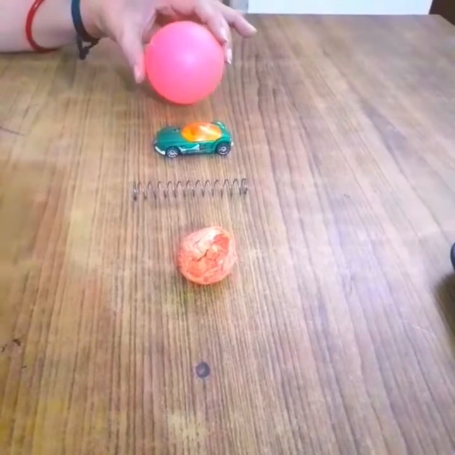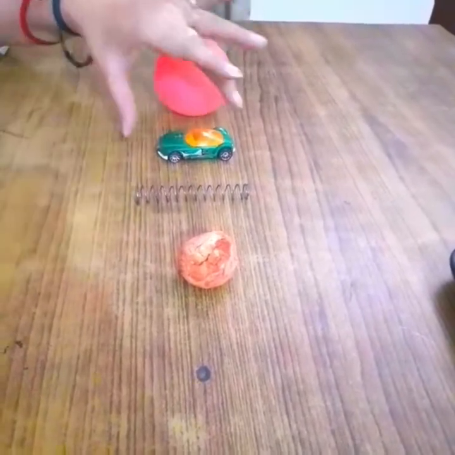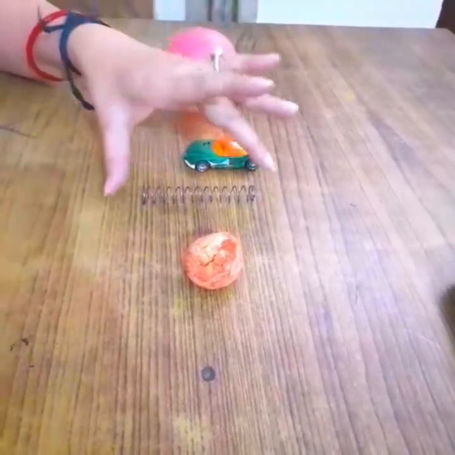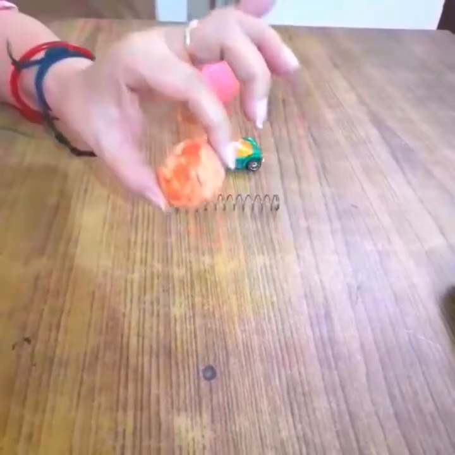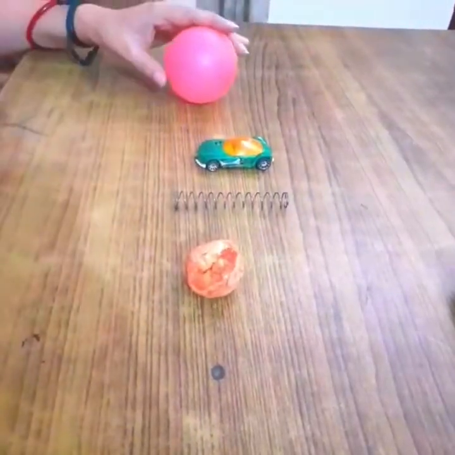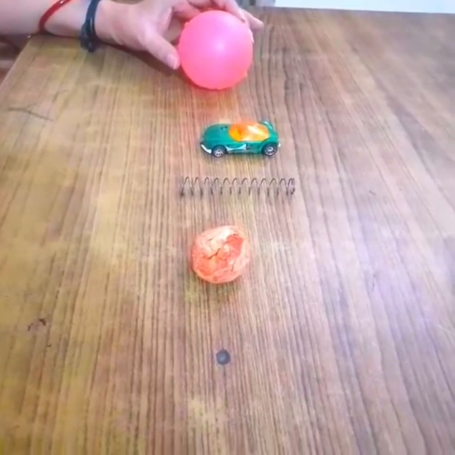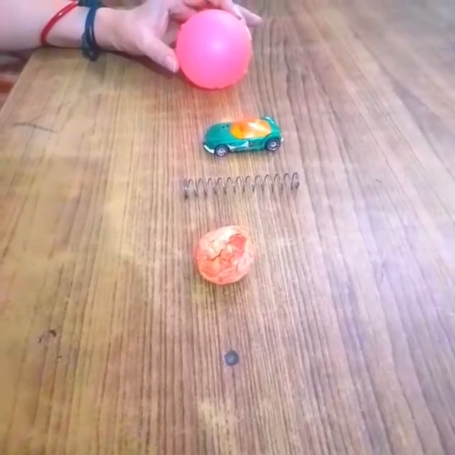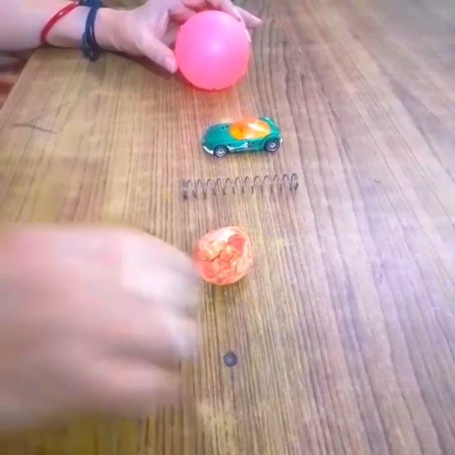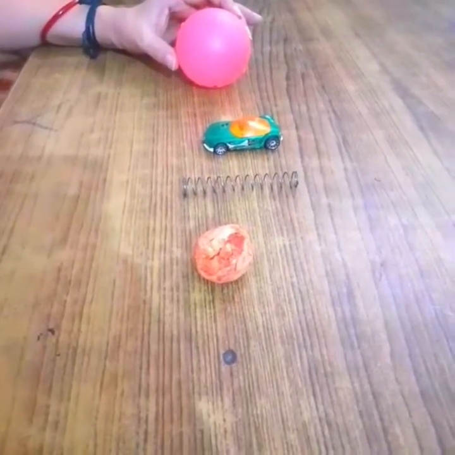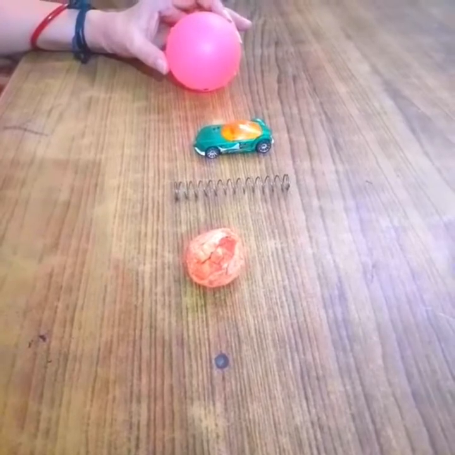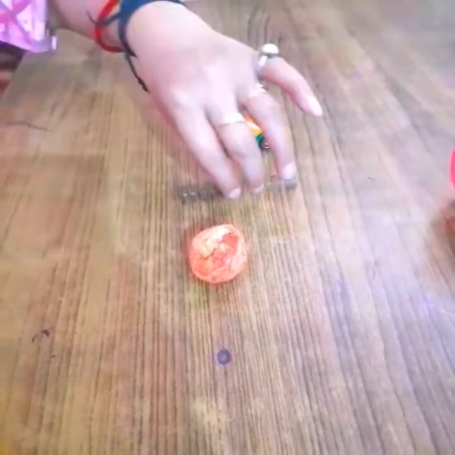Objects with me: a ball, a toy car, a spring, and a Play-Doh. Please observe, all these objects are kept on the table. They are not moving, so they are said to be stationary objects or objects at rest. Now, look at it one by one.